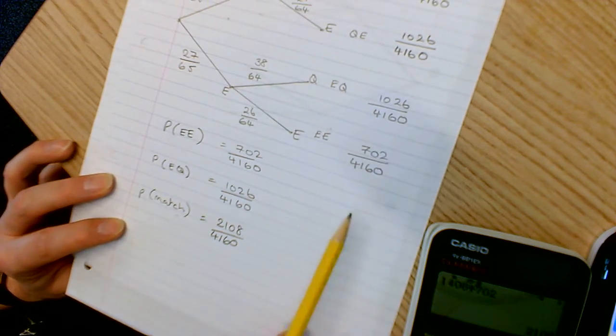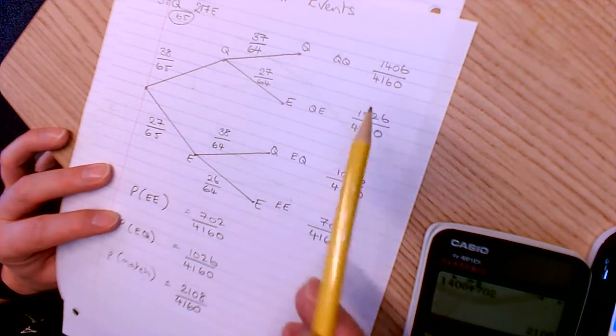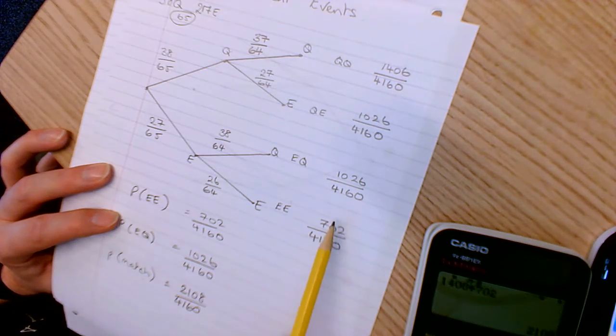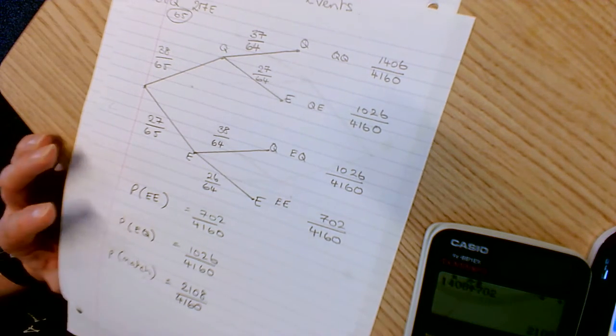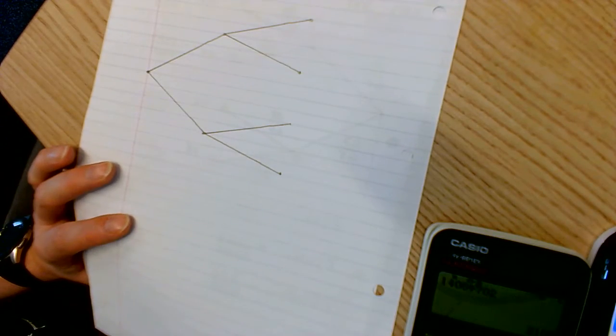So for a match, you needed to add EE to QQ, and to add fractions, you want the bottom numbers to be the same, so you can just add the top. You don't have to cancel probabilities down. Okay. Now the second question I thought was harder.